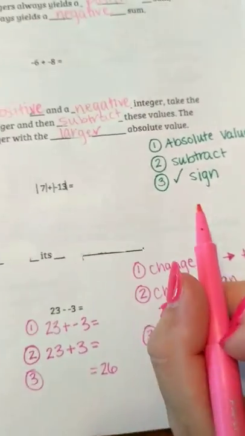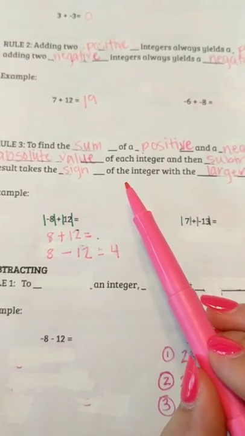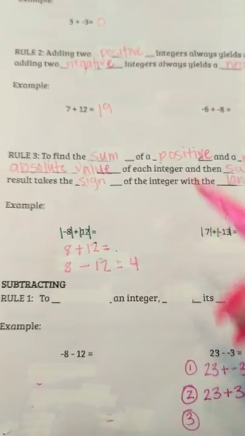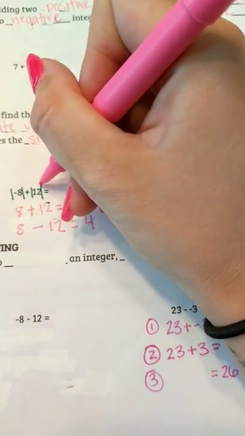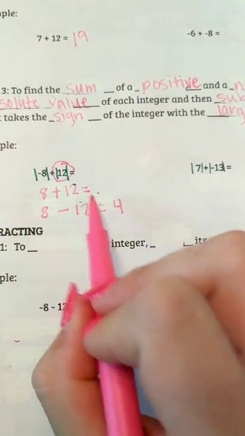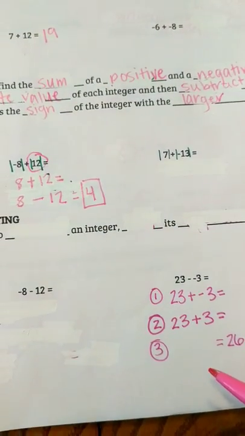And then you want to check your sign. So the sign of your answer is what the larger absolute value was. So our larger absolute value was this 12. So because 12 was positive, this is going to stay positive, and 4 is our answer.